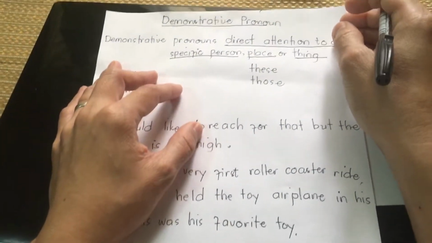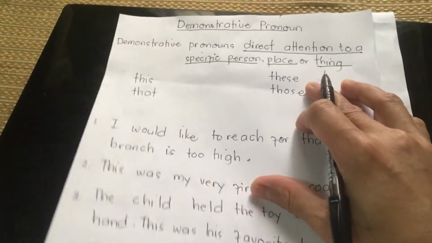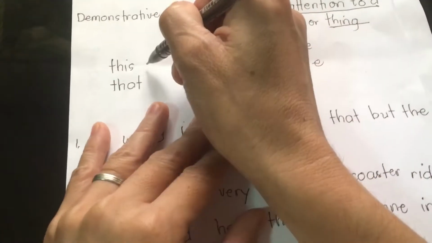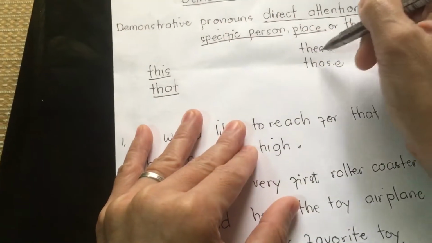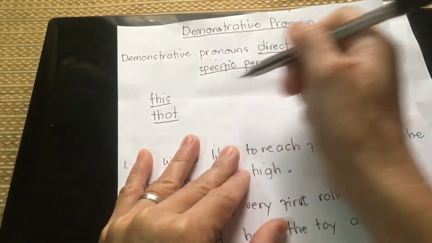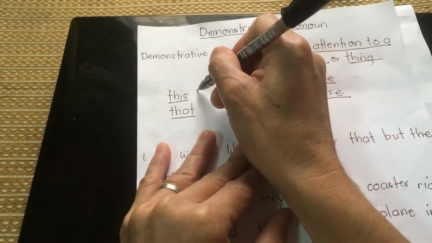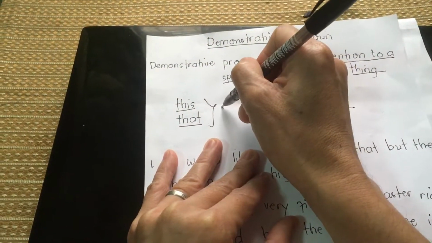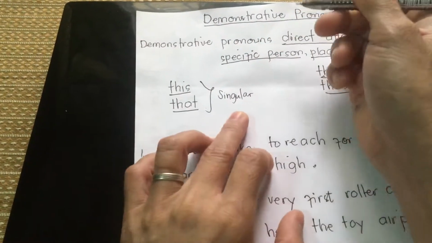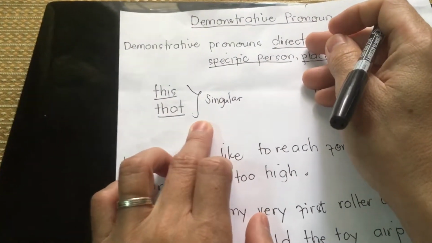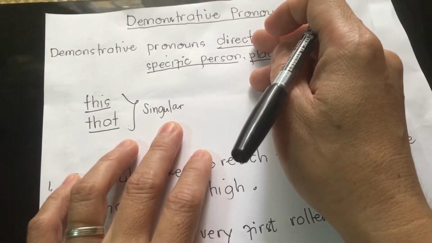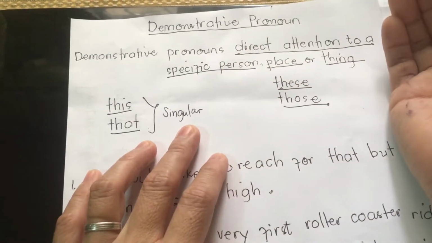Remember class, there are only four demonstrative pronouns. We have this and that, these and those. What is this and that and these and those? This and that, class, is what we call singular. A singular pronoun referring to nouns that are near from us or from the speaker.